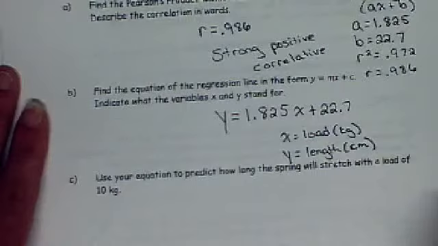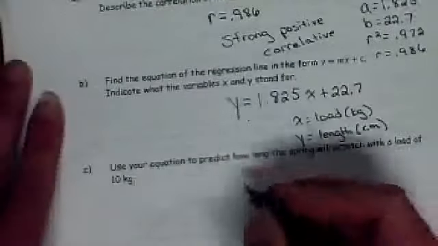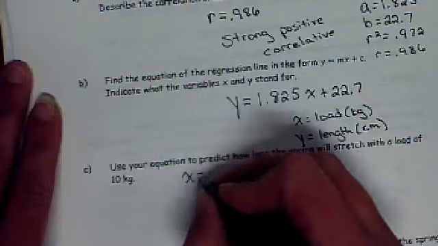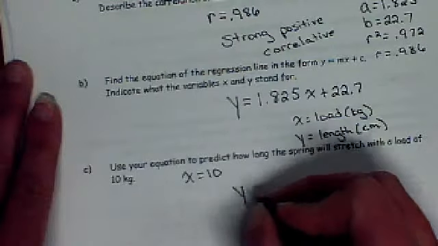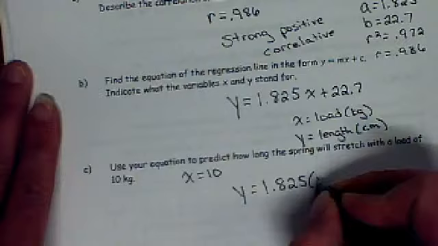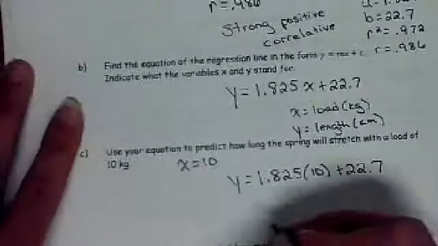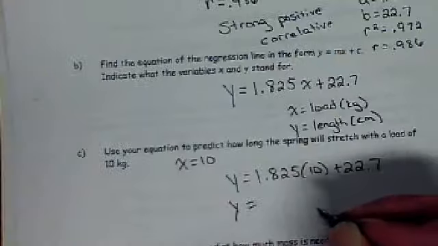Use your equation to predict how long the spring will stretch with a load of 10 kilograms. Remember, load is our X, so we're going to let X be 10. So you're literally going to plug in 10 for your X. Notice I'm showing that step to get method points.